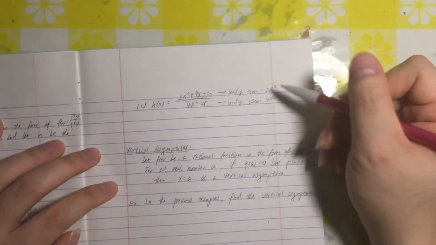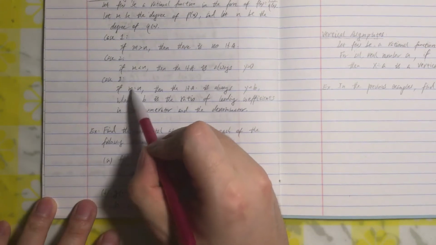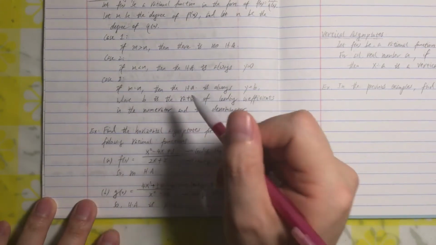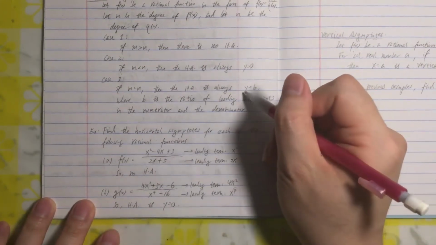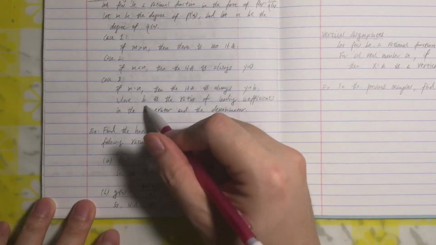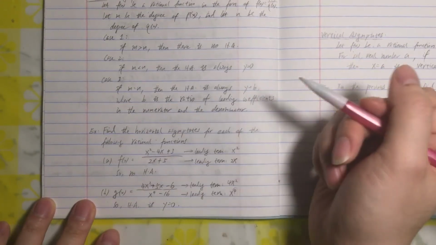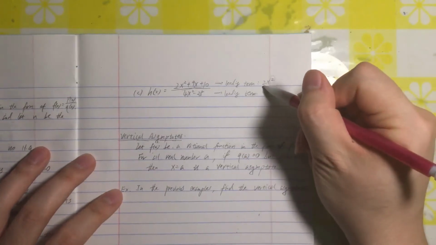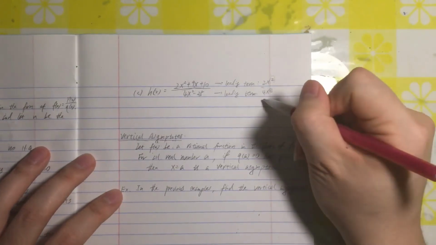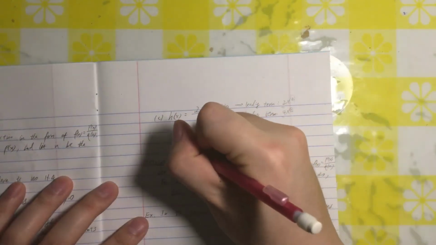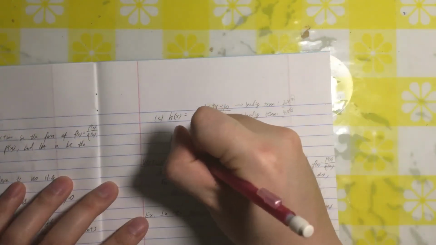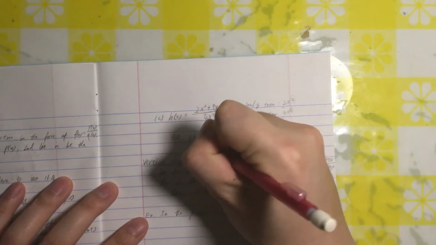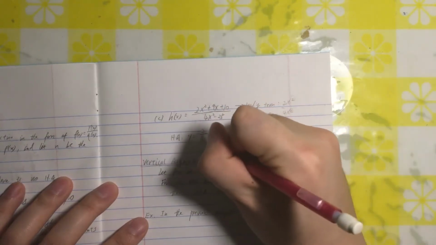If the top and the bottom have the same degree, the horizontal asymptote is always in the form of y equal to b, where b is the ratio of the leading coefficients. On the top, the leading coefficient is 2. On the bottom, the leading coefficient is 4. So the horizontal asymptote is y equal to 2 over 4.